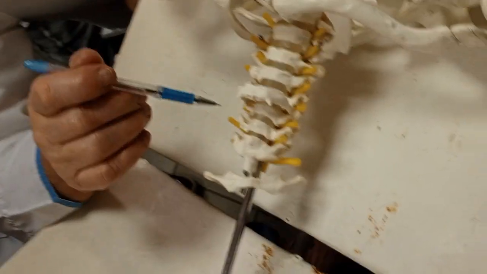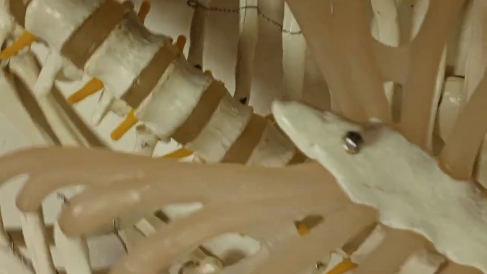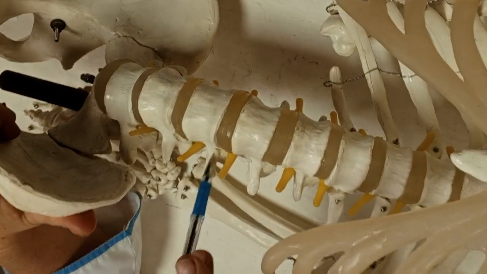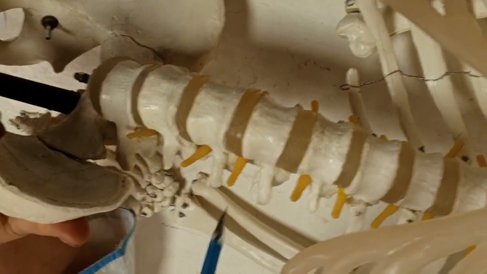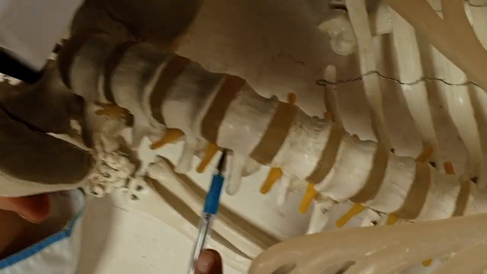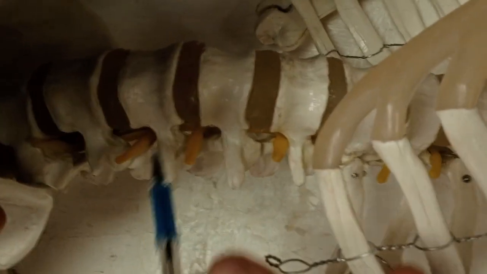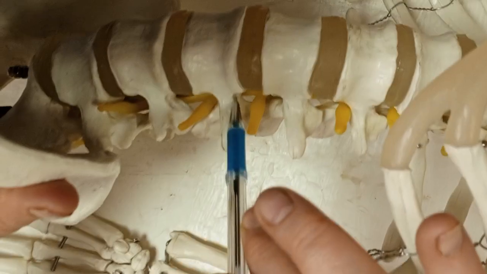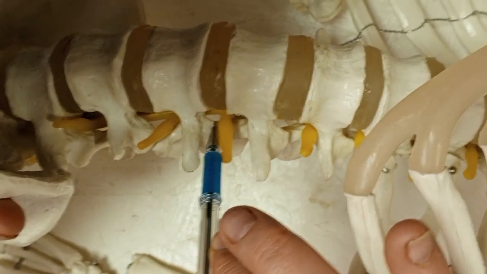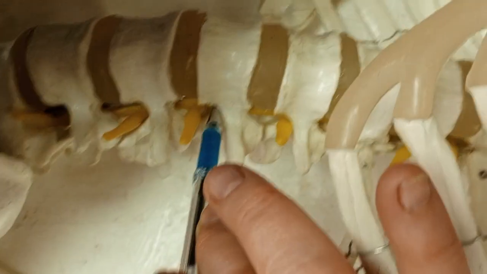Look please here. Do you see between two vertebrae the intervertebral opening? This will be inferior vertebral incisura, this will be superior. Superior is not deep from the lower vertebra, inferior is deep from the upper.